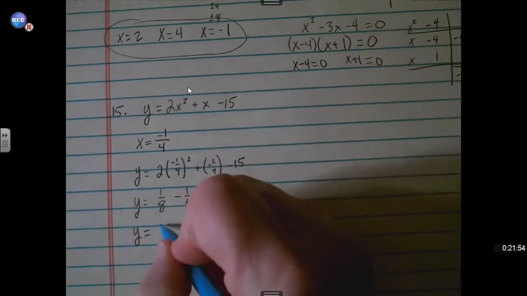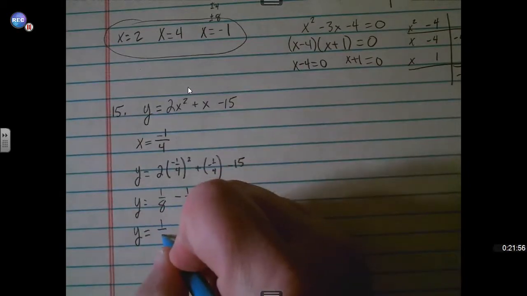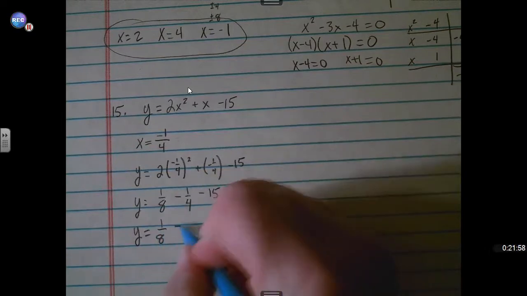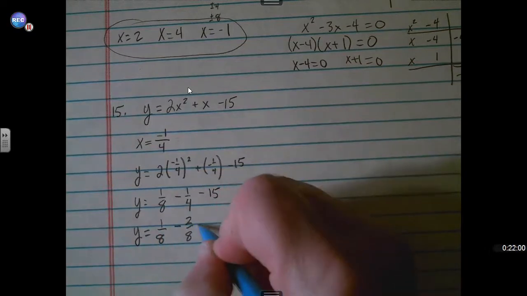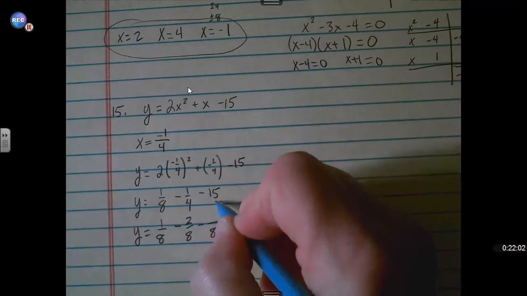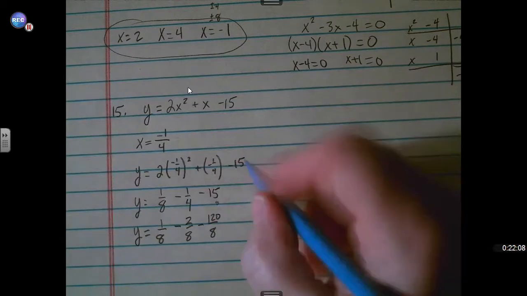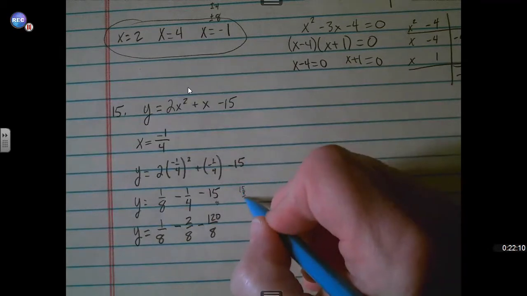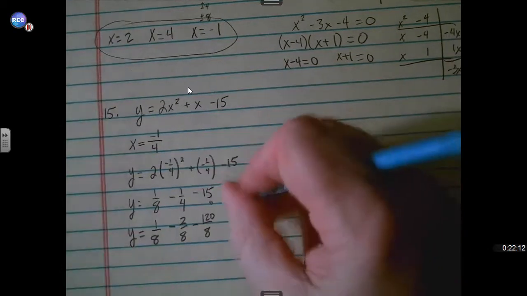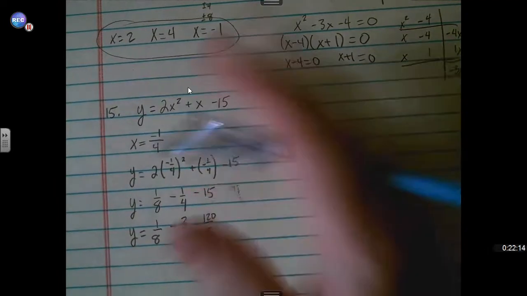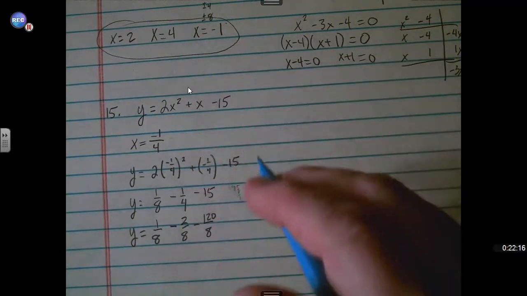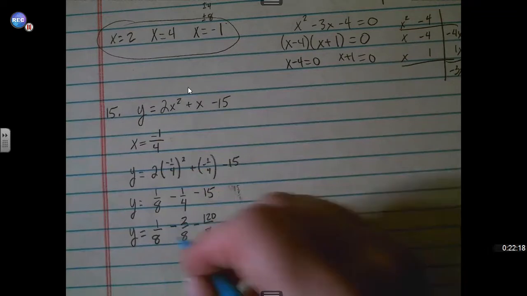So if you don't believe me, you can get your calculators out and do this. 1/8 minus 2/8 minus 120. 15 times 8. 0 carry, yep, 120. So 1 minus 2 is negative 1.